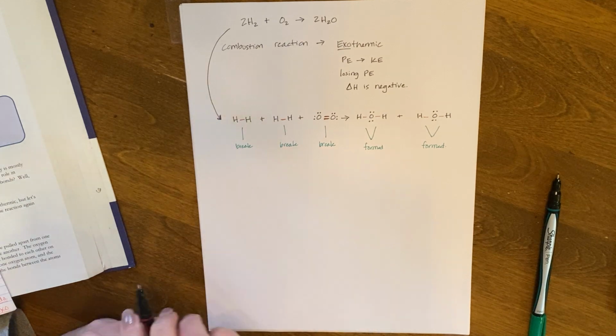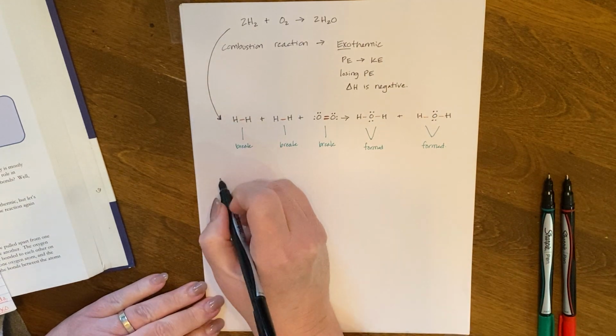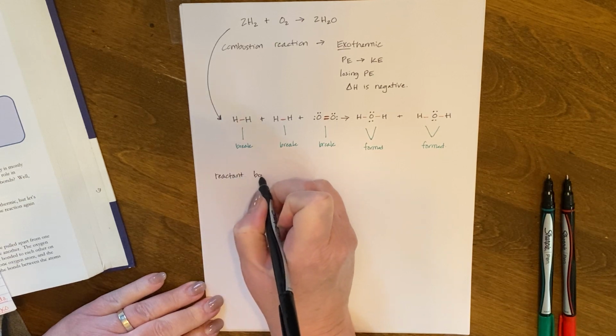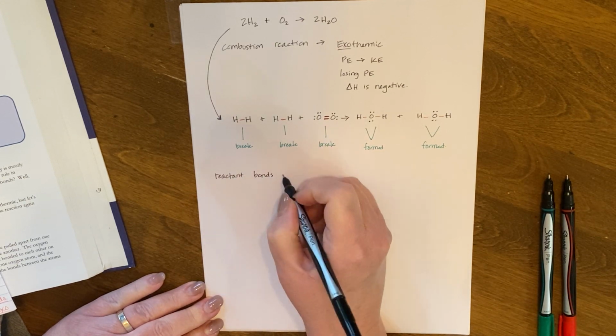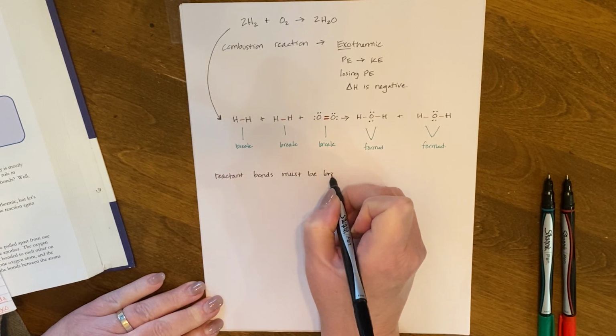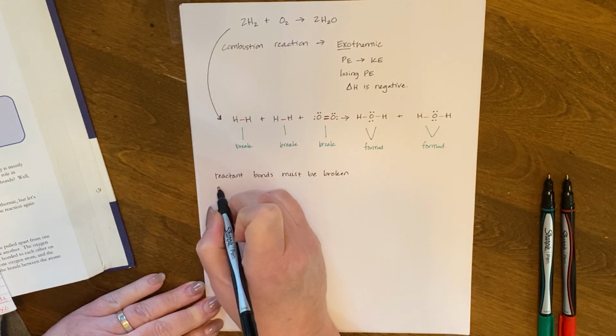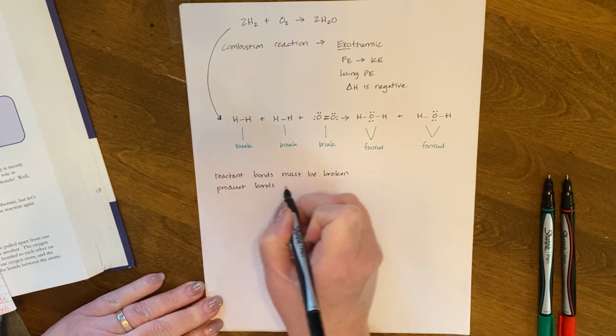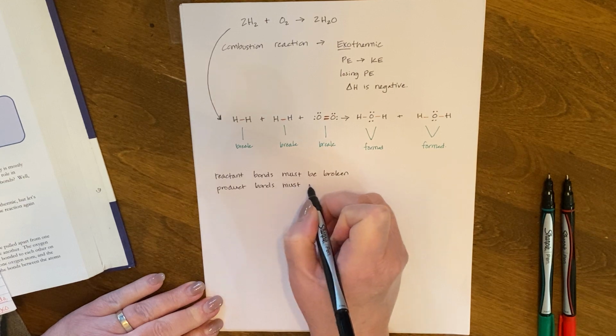Okay, so the reactant bonds must be broken and the product bonds must be formed.